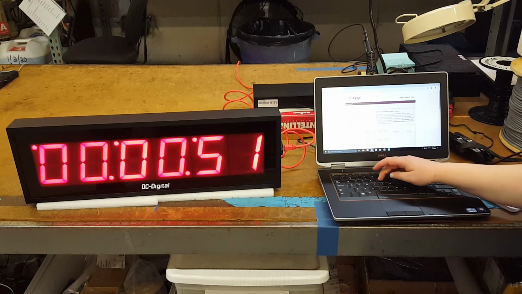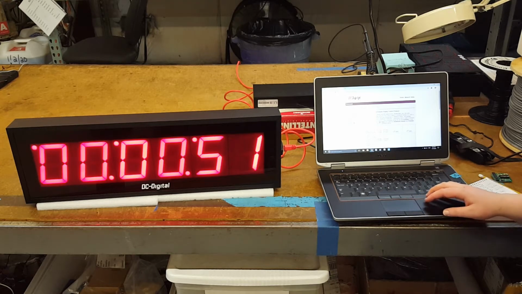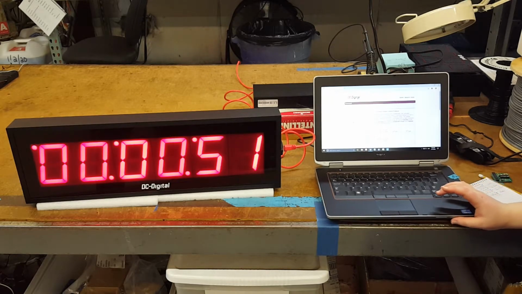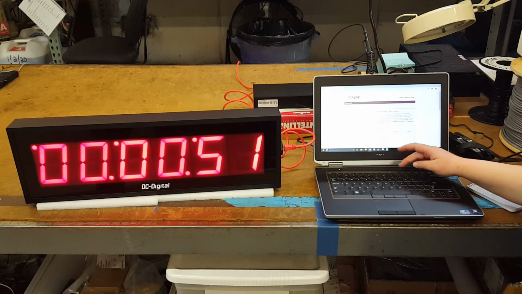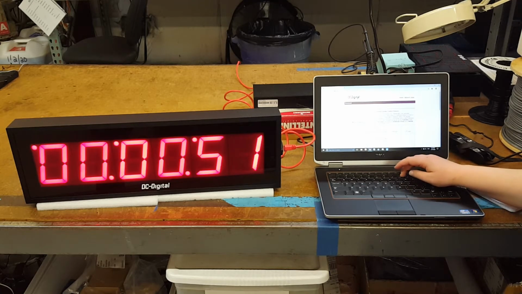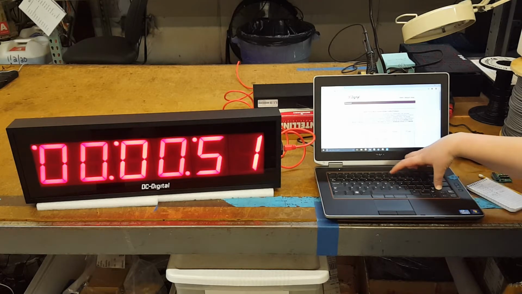Let's show the countdown timer next. I'm going to send the number I want the timer to start at, but it's not going to start right away. I'll type in TD0995959 and 2 asterisks.